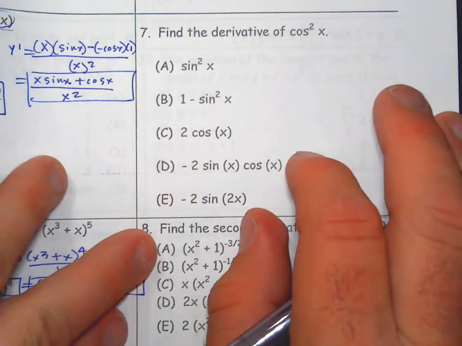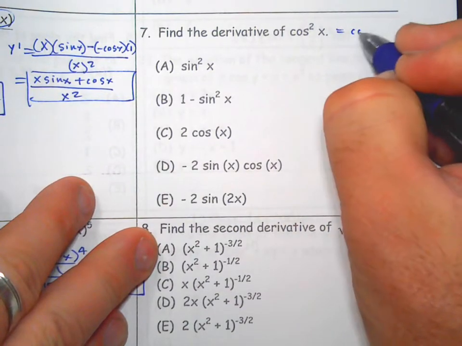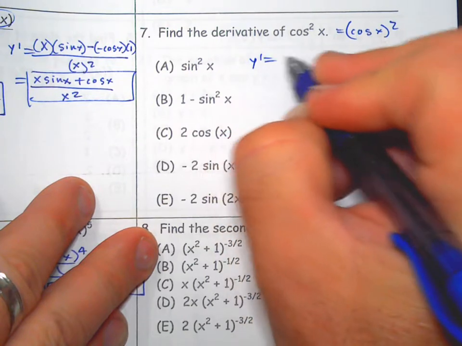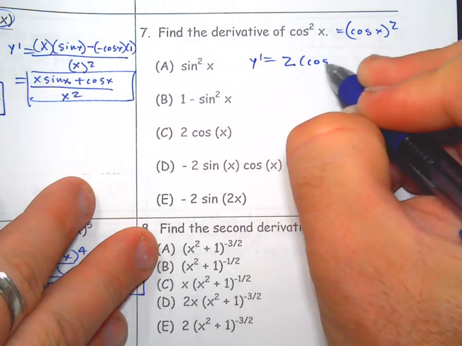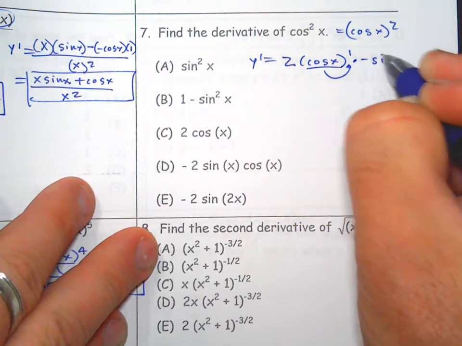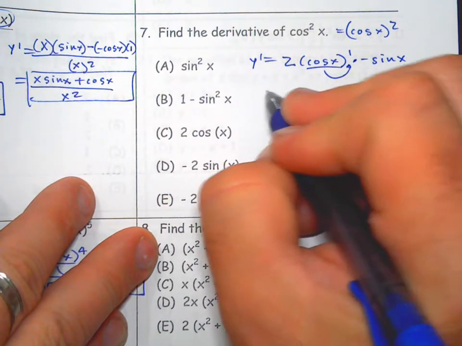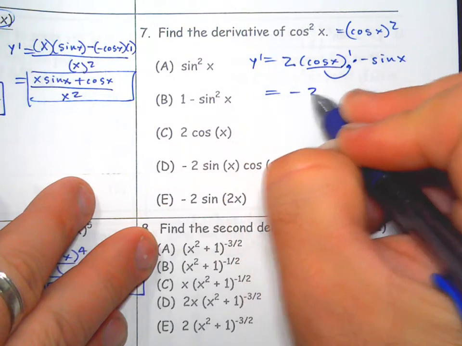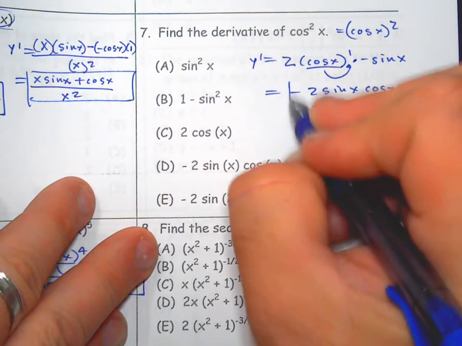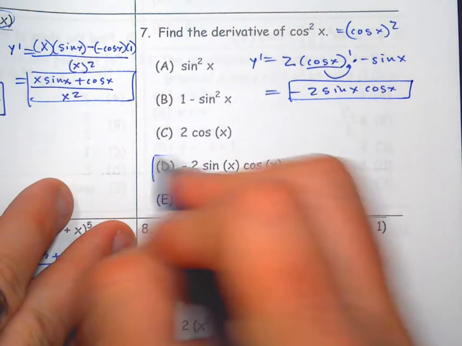Okay, number 7, derivative of this. Now this I would rewrite like that. Because the outer rule is the power rule, inside stays the same. Then multiply by the derivative of what's inside, which is negative sine. And probably might write it like this, usually, something like that. There we go.